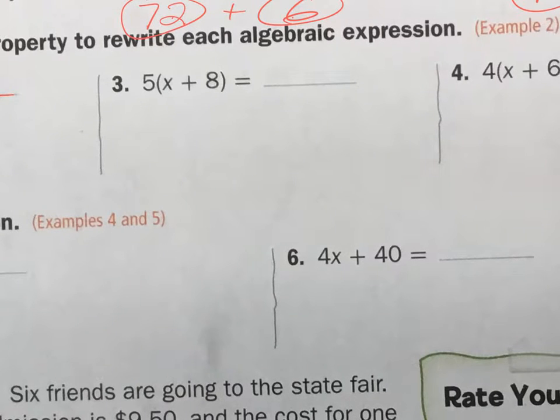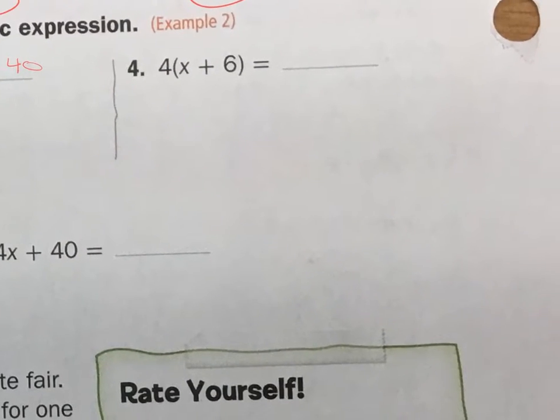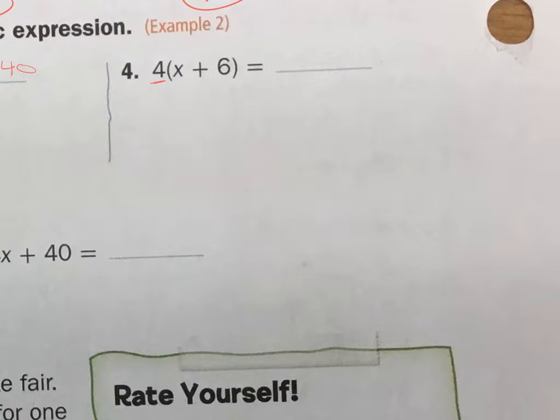Let's go over to 2. This 5 is going to be multiplied to this, and it's going to be multiplied to that. So 5 times x is 5x, plus 5 times 8 is 40. Okay. Let's keep going. We'll distribute this 4, and when it's like this right next to it, it means that you're multiplying this 4 to everything in the parentheses. So 4 times x is 4x, plus 4 times 6 is 24.